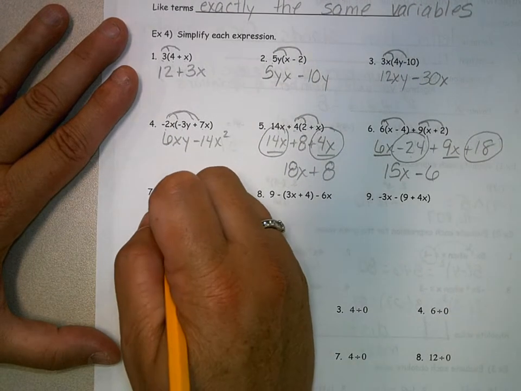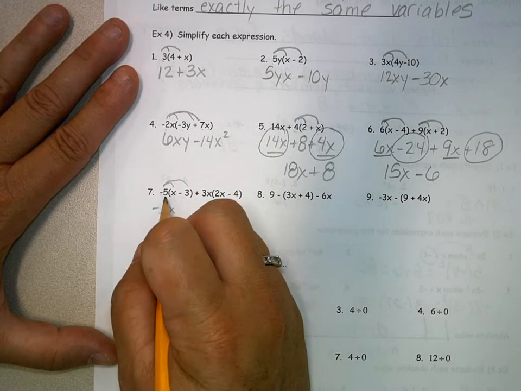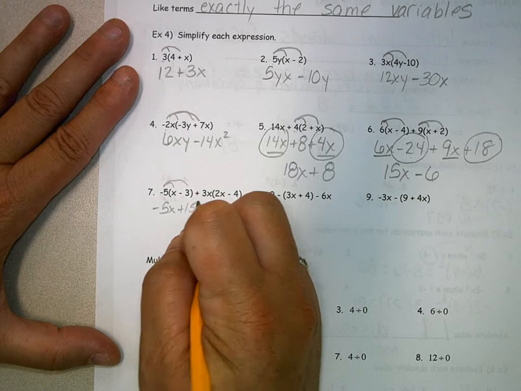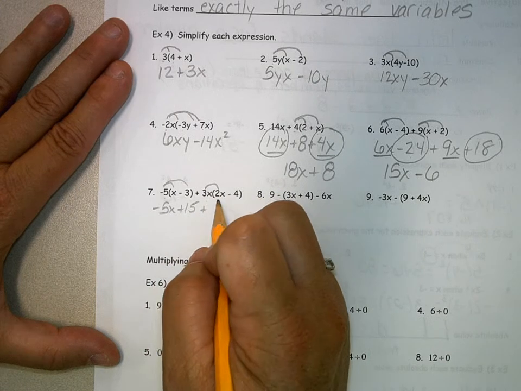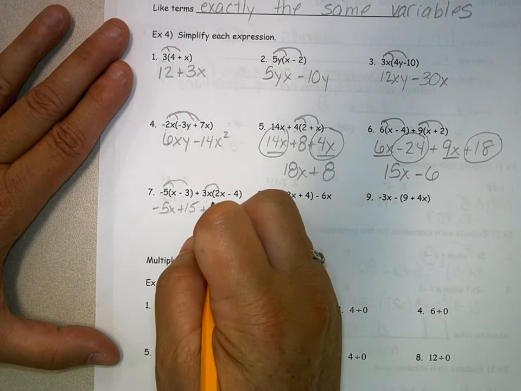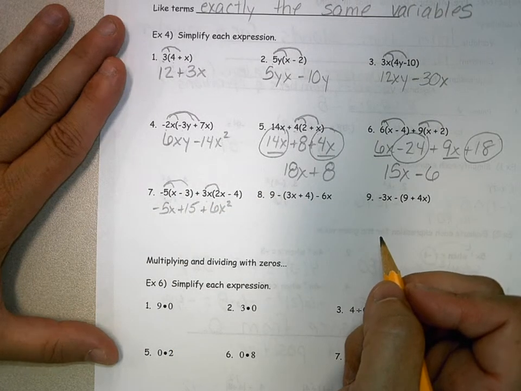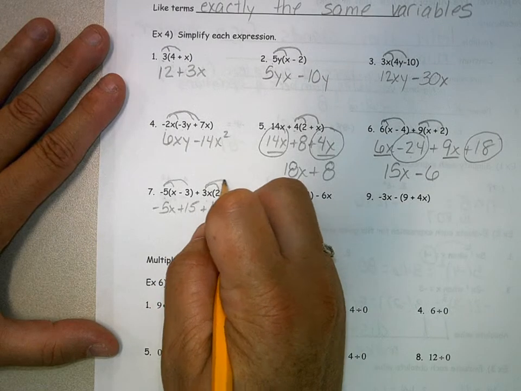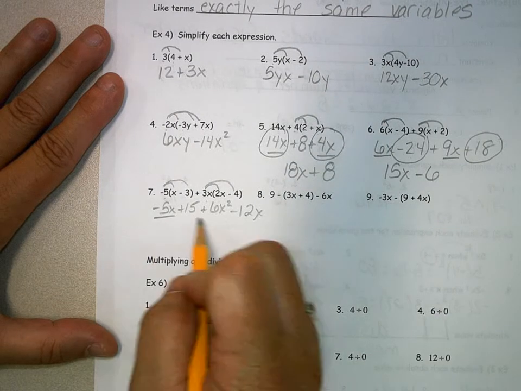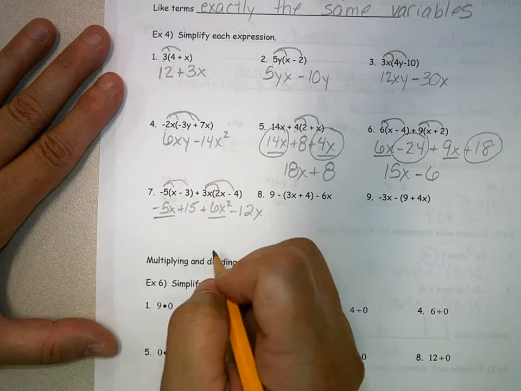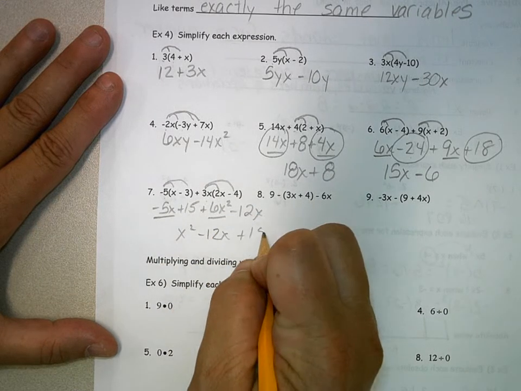Number 7, distribute here. Negative 5x. Negative 5 times a negative 3 is a plus 15. 3x times 2x, 3 times 2 is 6, so that becomes 6x squared. 3x times negative 4 is a negative 12x. Combining these like terms, you have an x squared, you have a negative 12x, and then a 15.